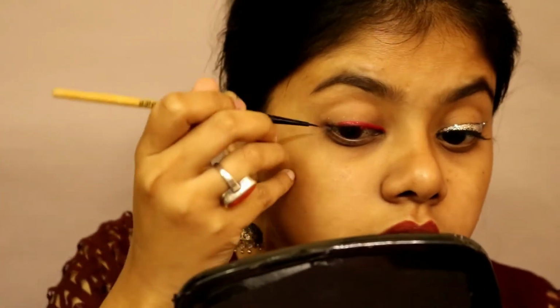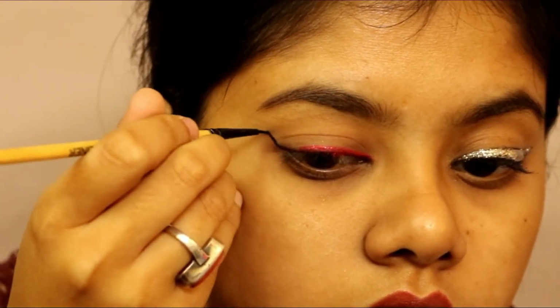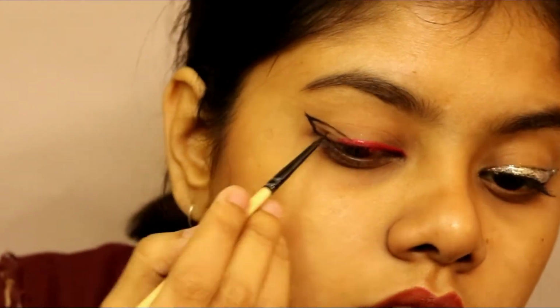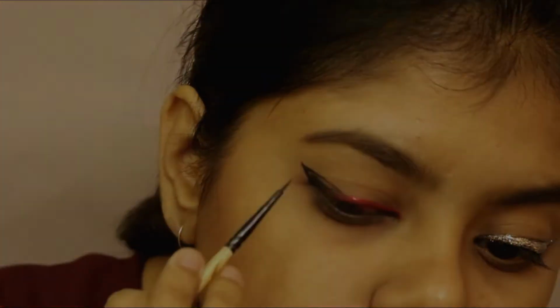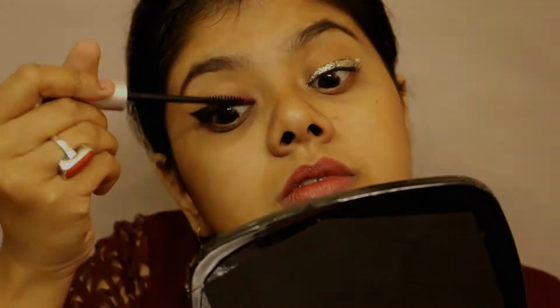And then using another clean brush, I'm going to start by flicking out a wing from the outer corner. And that's how you do an ombre liner. First you start off with a color liner and then you flick it out with a black liner. Or you can do the opposite. You can start with a black liner and flick it out with a color liner.